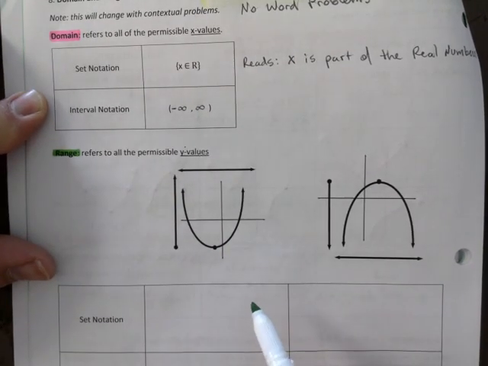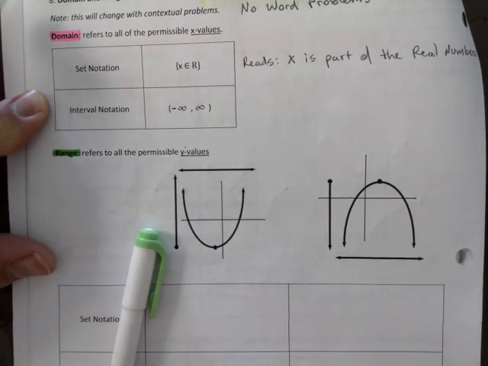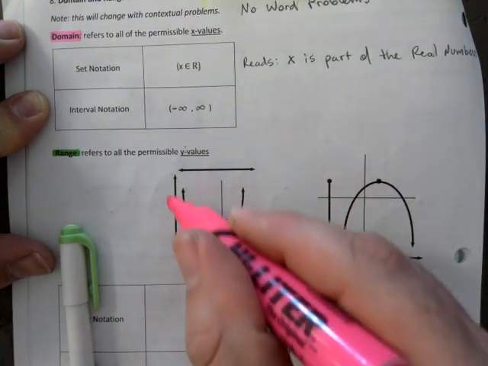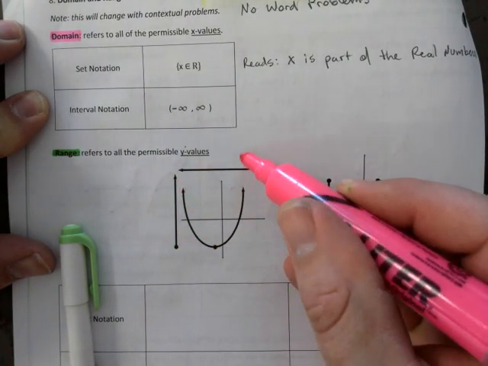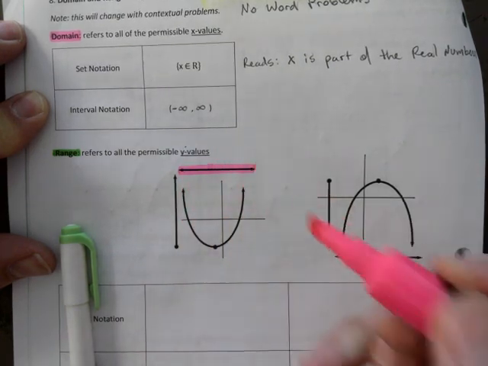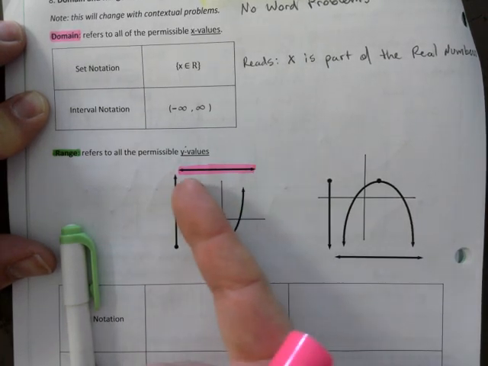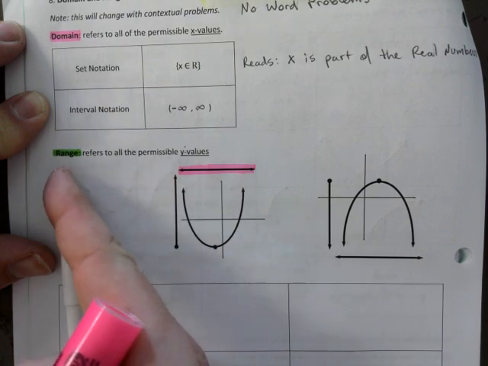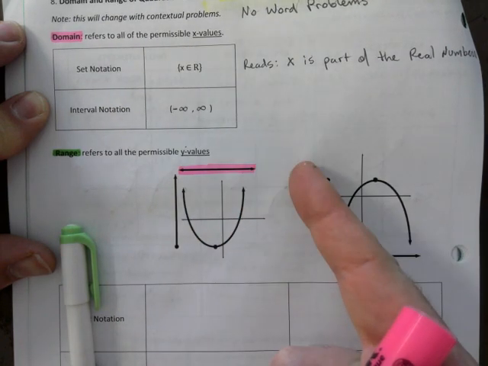Okay, so when it comes to domain, you look at this graph and the arrows tell you that this keeps on opening up indefinitely. In this case, there are arrowheads going from left to right, so it would be all the way to negative infinity, all the way to positive infinity.